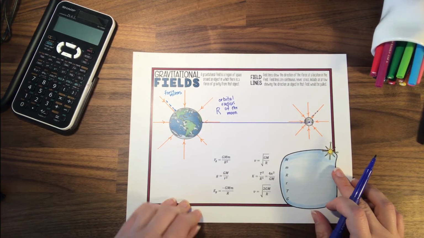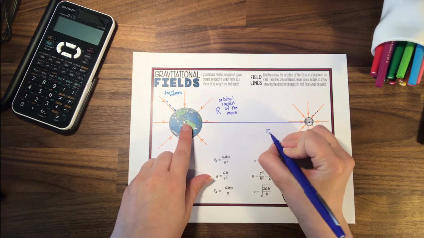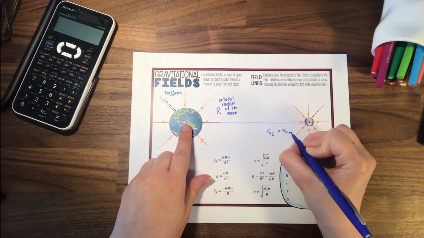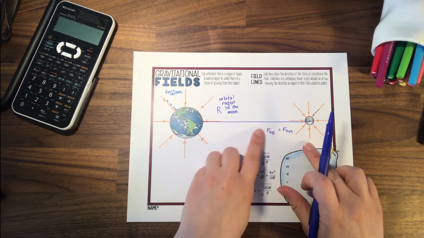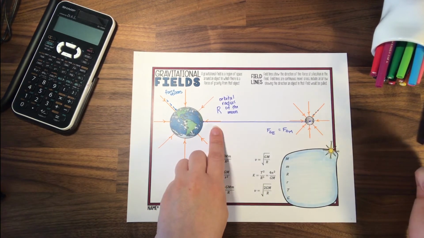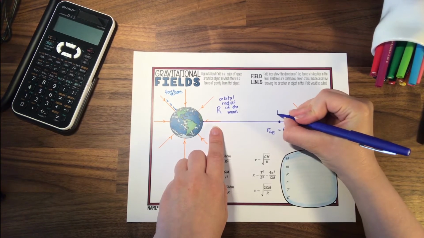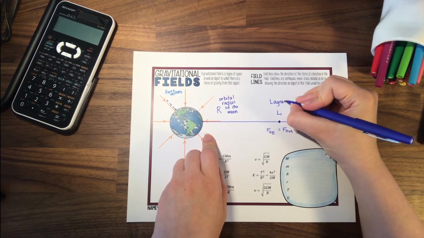So there is a point in between the two where the force of gravity from Earth is equal to the force of gravity from the moon. And at that point, you would have no field line because you would have an equal force pulling left as pulling right. This point has a special name, as I mentioned earlier. It's called L1, which is one of the 5 Lagrange points.